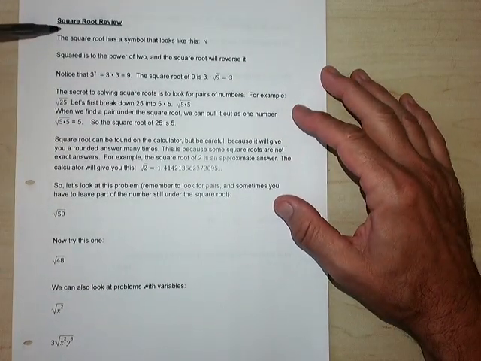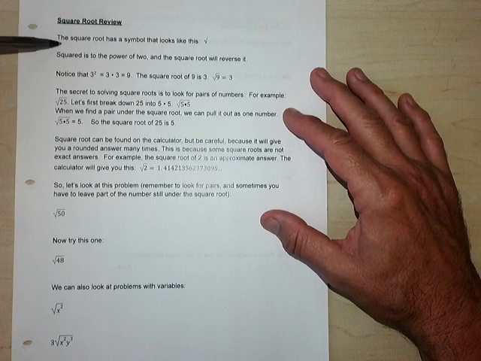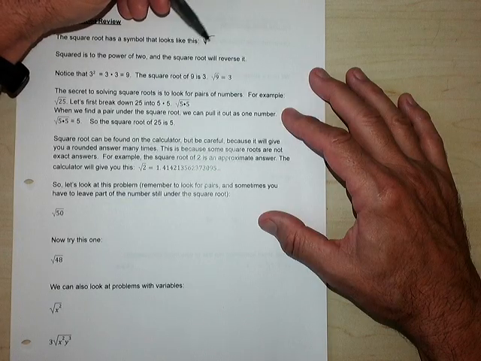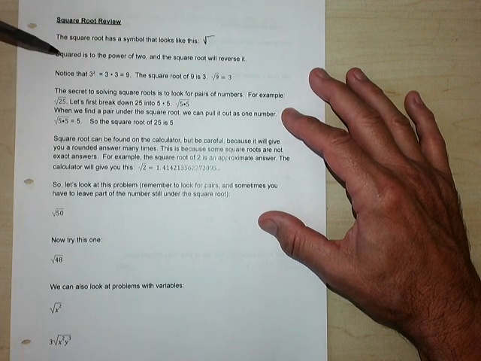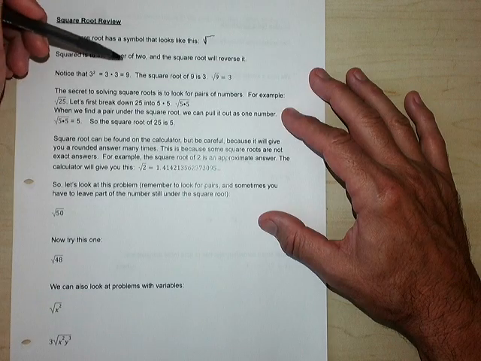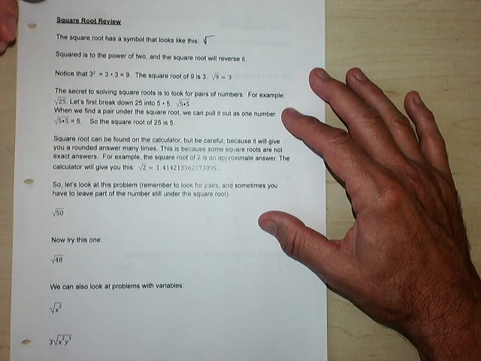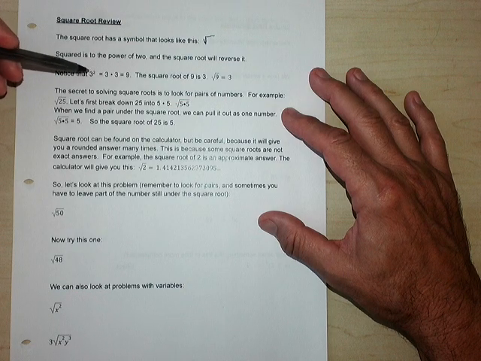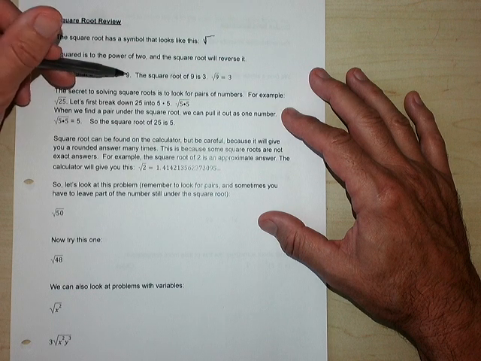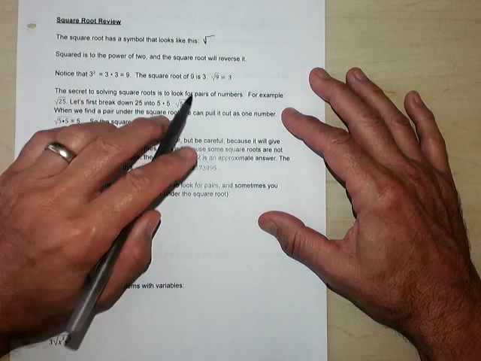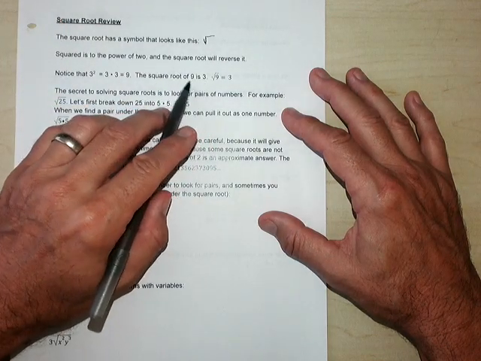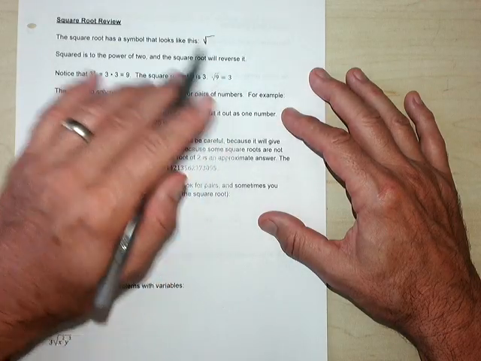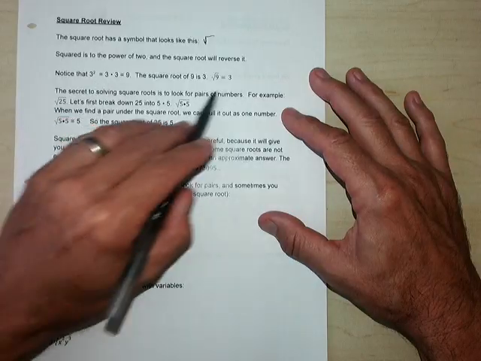Okay, so today we're talking about square root. The square root has a symbol, as you know, that looks like this, and whatever's being square rooted is on the inside. You know that squared is to the power of 2, and the square root will reverse it. So let's think about a number like 3 squared. 3 squared means 3 times 3, which is 9. So if we wanted to find the square root of 9, it would be 3. When I have square root of 9, that reverses that squared and becomes 3.